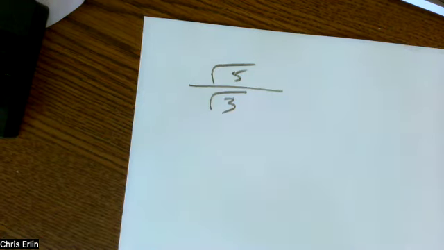You should also look at something like this and wince at the idea that there's a radical in the denominator. That just doesn't belong there. To be simplified. So how do I get rid of it? Charlotte? You multiply by root 3, over 3. Okay.